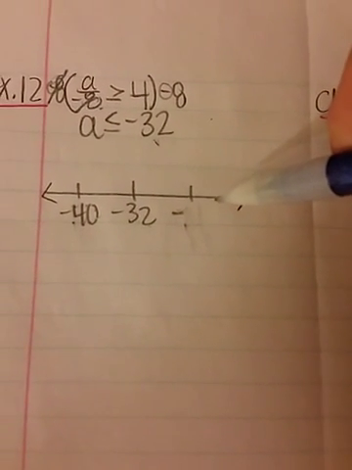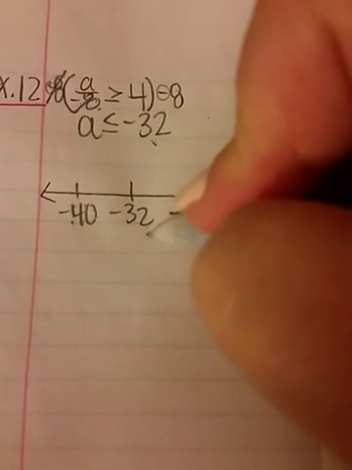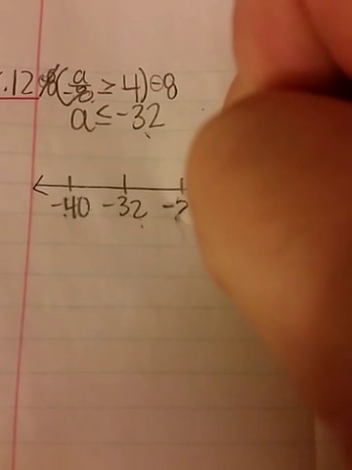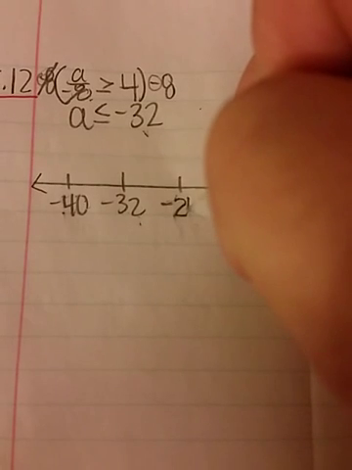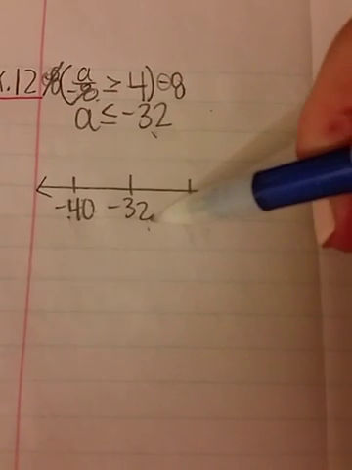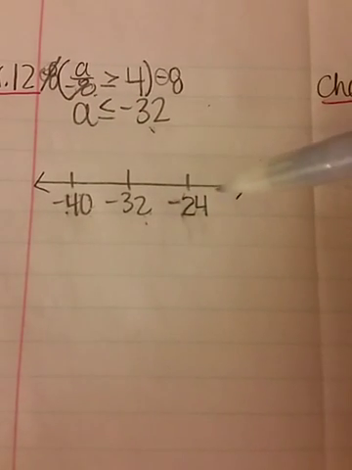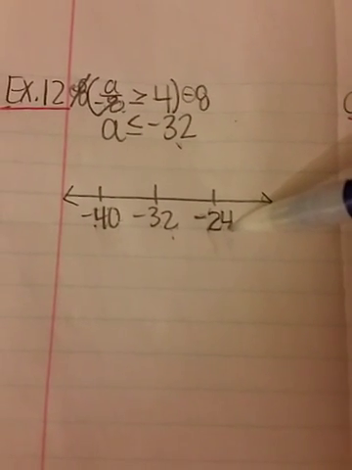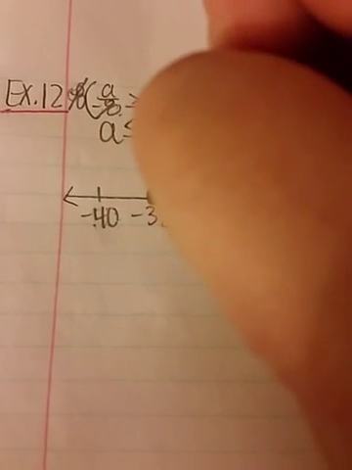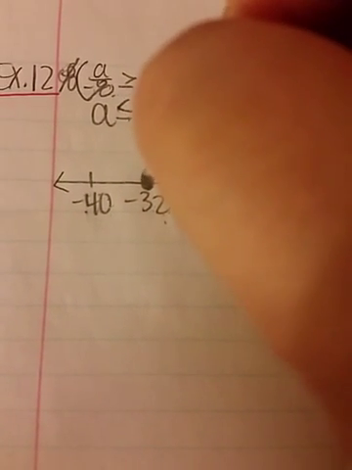8, 16, 24, 32, so 24 is going to go there. There's 8 spaces between here and 8 spaces in between here. 8 times 3 is 24, 8 times 4 is 32. Closed circle, arrow goes to the left.